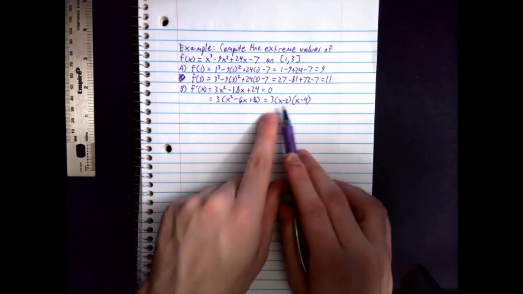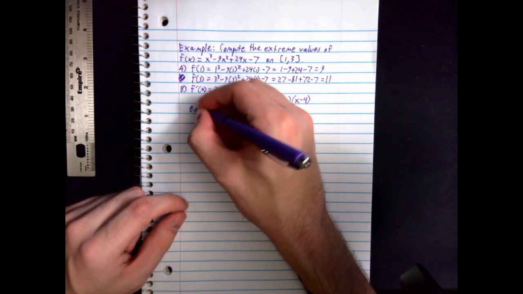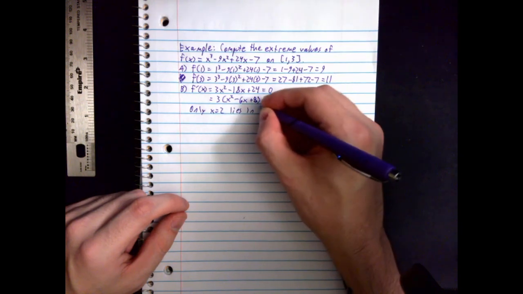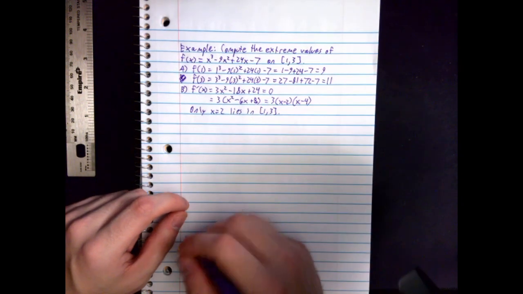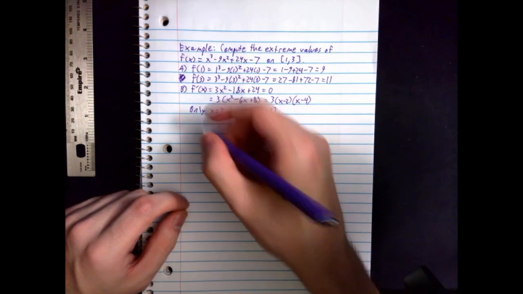but only x equals 2 lies in my interval. So only x equals 2 lies in 1 to 3. And so let's go ahead and evaluate the function at x equals 2.